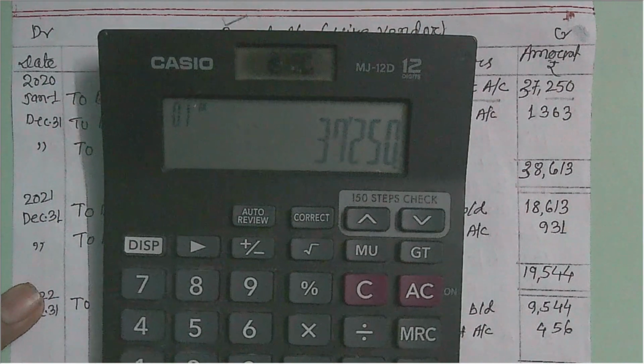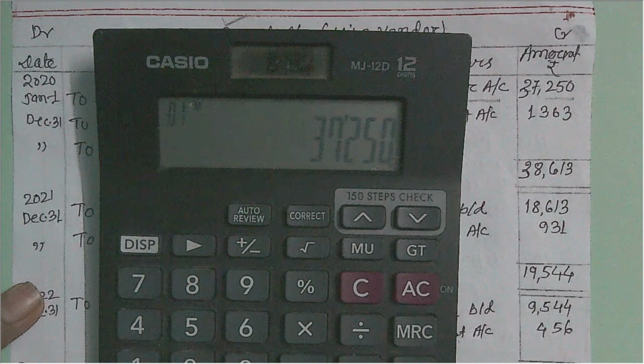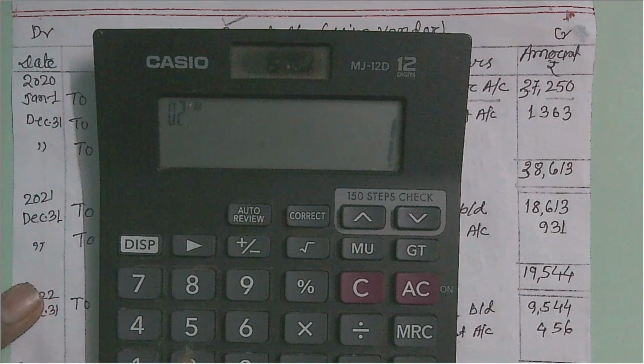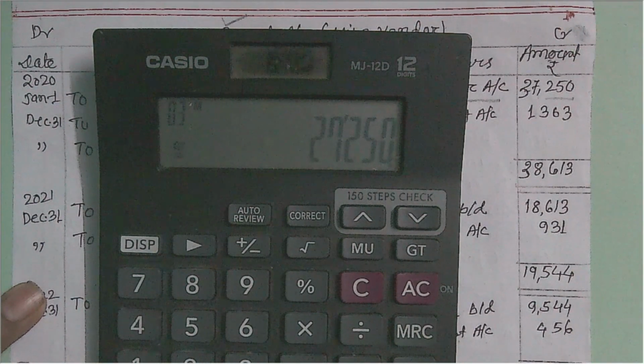So while calculating the interest at the end of the first year, we have to deduct the amount of down payment, minus 10,000, and the balance is 27,250.